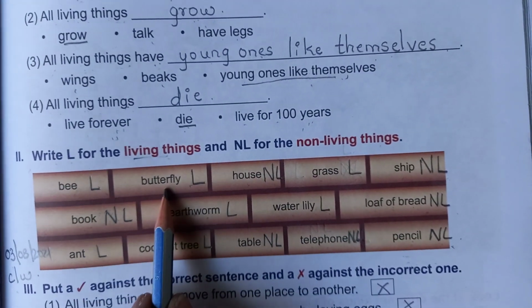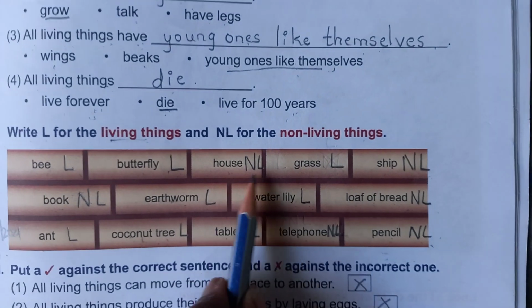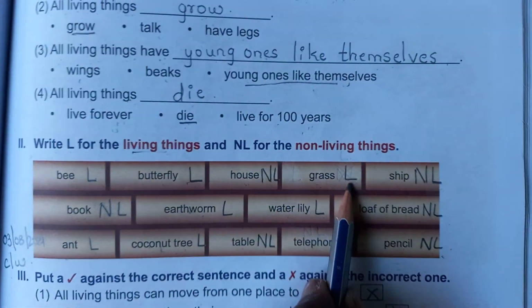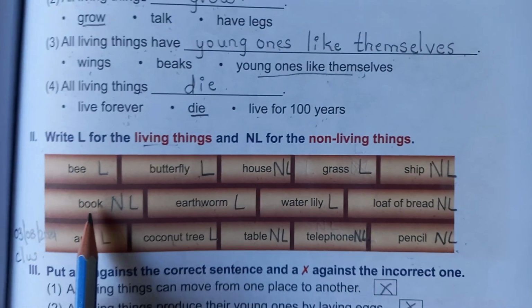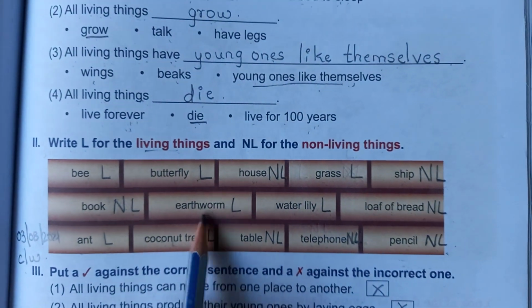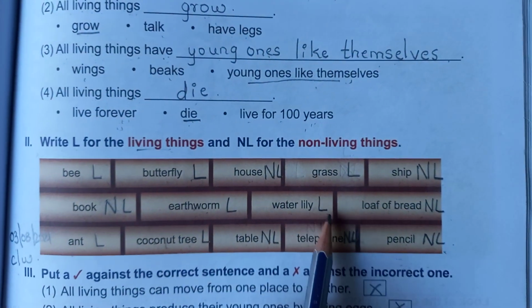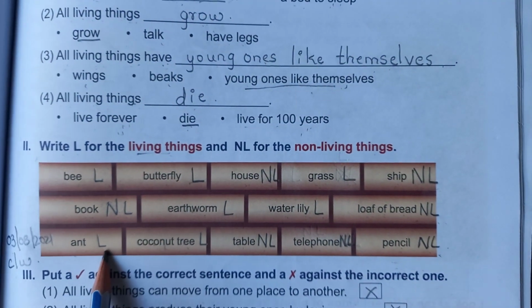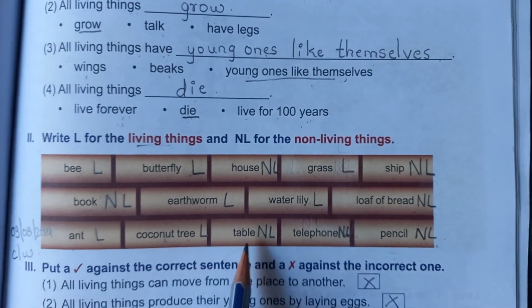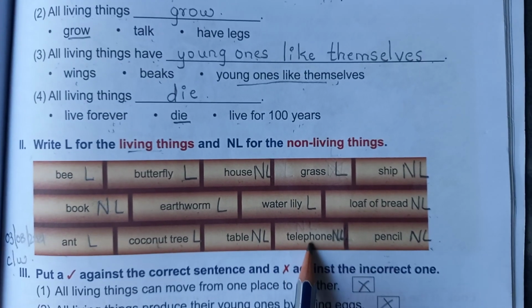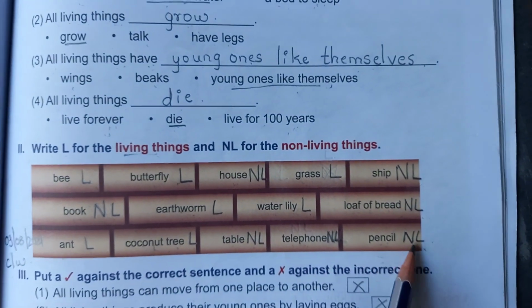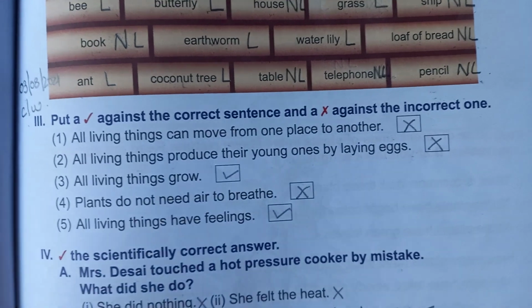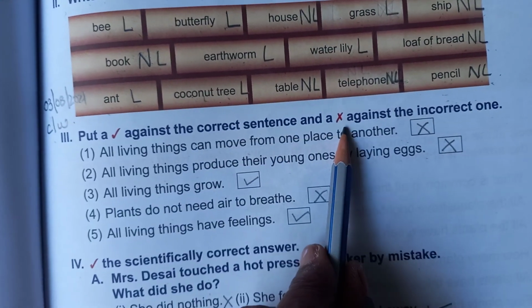Bee, living things. Butterfly, living things. House, non-living things. Grass, living things. Ship, non-living things. Book, non-living things. Earthworm, living things. Water lily, living things. Loaf of bread, non-living things. Ant, living things. Coconut tree, living things. Table, non-living things. Telephone, non-living things. Pencil, non-living things. And the same way children, you have to learn by heart this right and wrong.